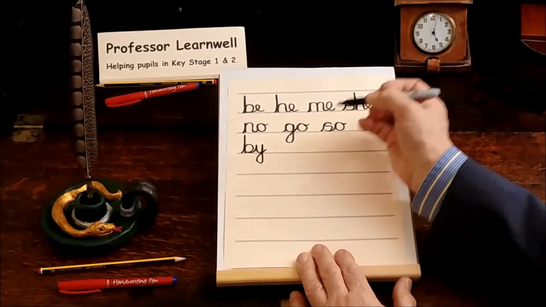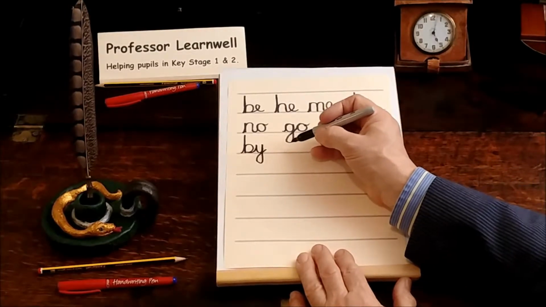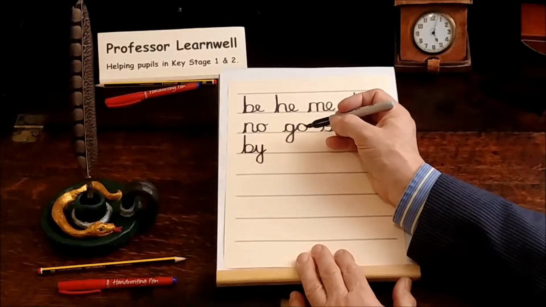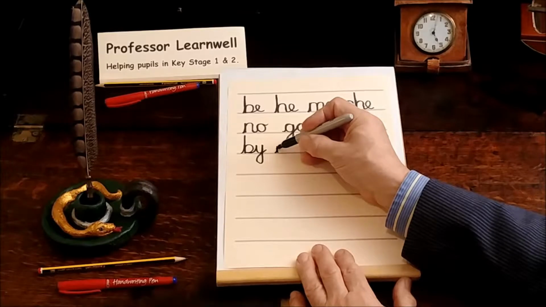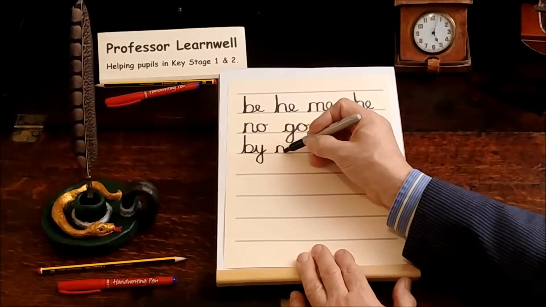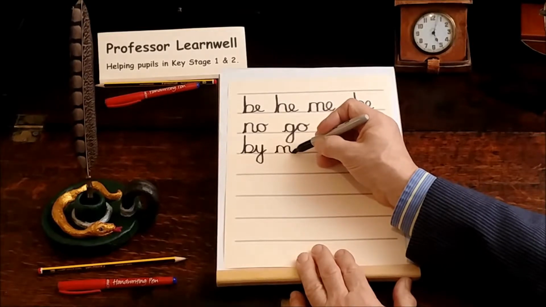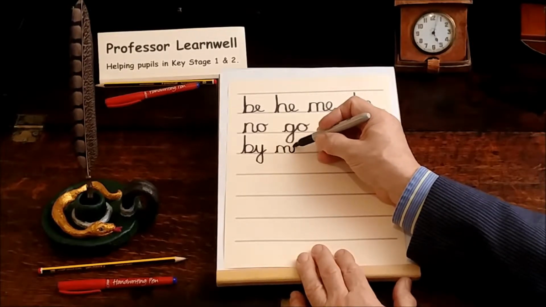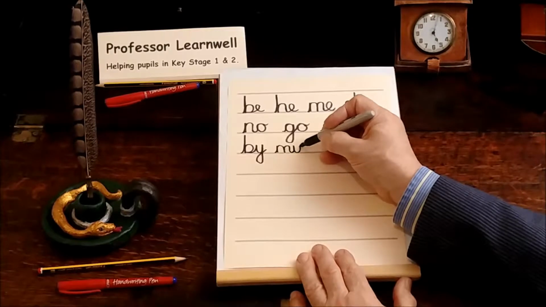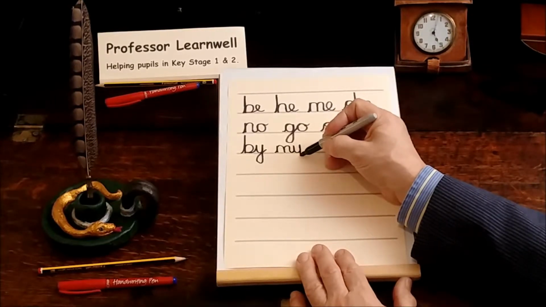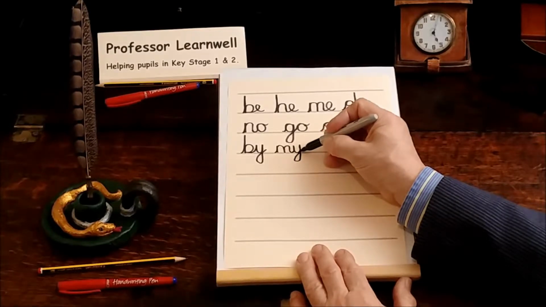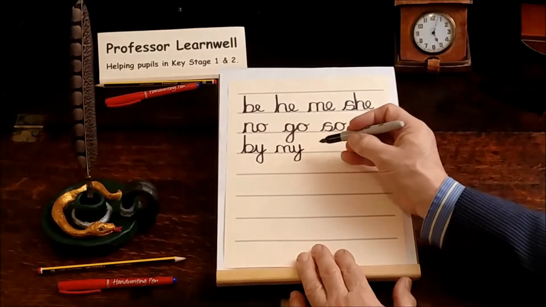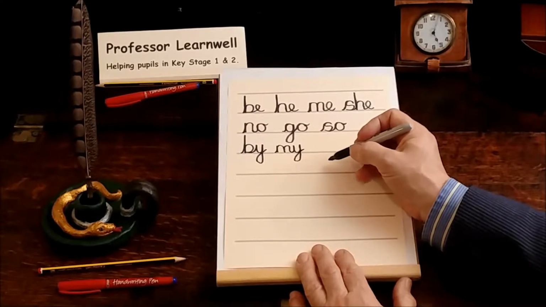Next word is the word my, such as my book is on the table. On the line, as always, bounce back up, over to the right, to the letter Y in our cursive join style. Below the line, curve to the left, cross over diagonally to the right, lead out and lift. So there's our usual hook or flick.